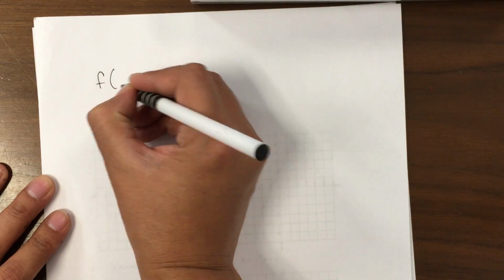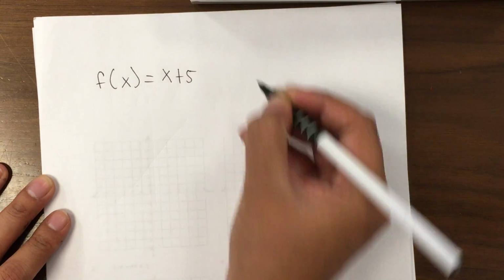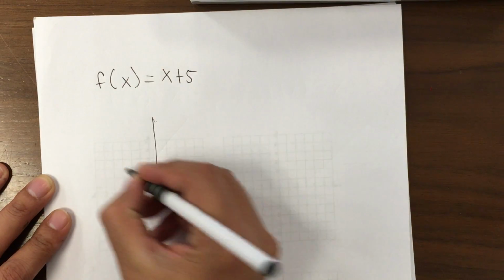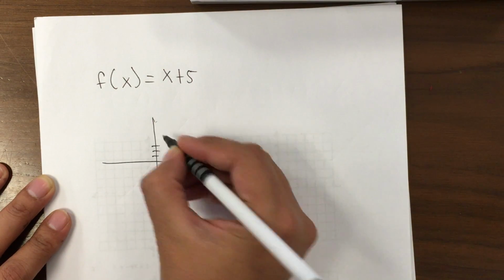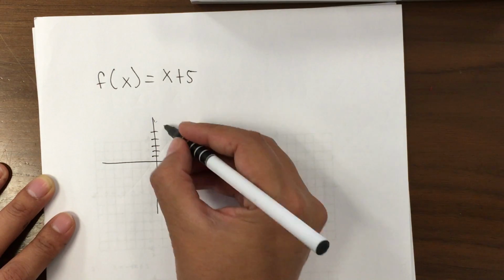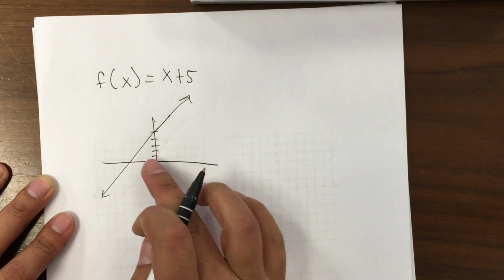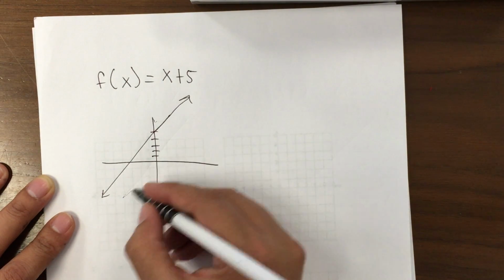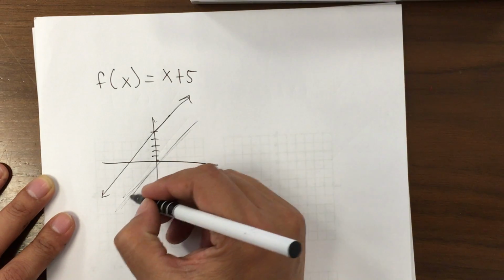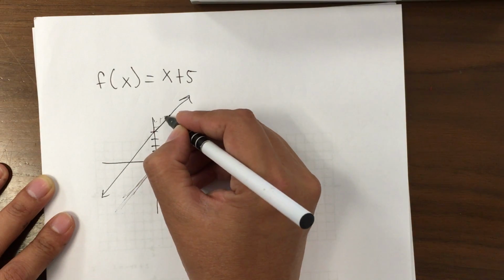If I have f of x is equals to x plus 5, then adding 5 is gonna make it go up 5 spaces. And so basically my line will look something like this. Instead of starting at the origin and then 1, 1, 1, 1, it's gonna start at 5 and then 1, 1, 1, 1, okay?